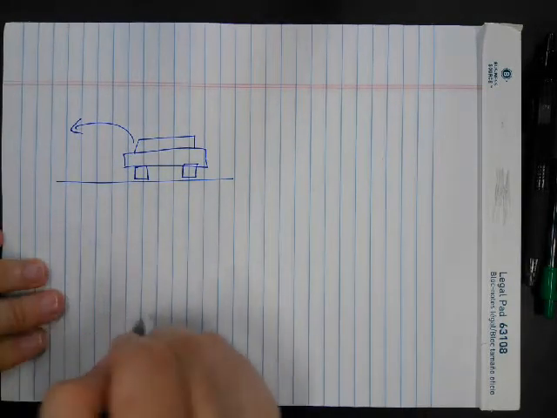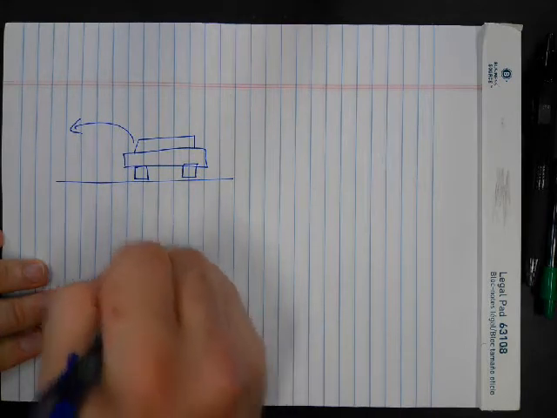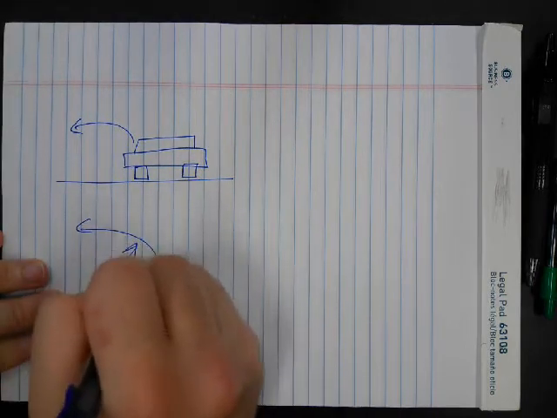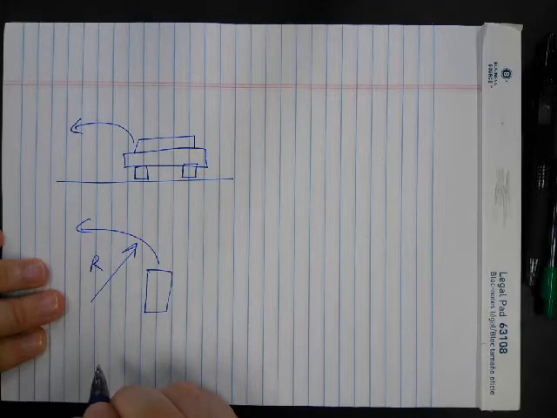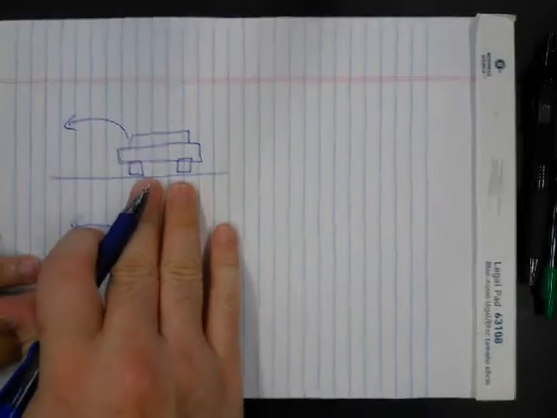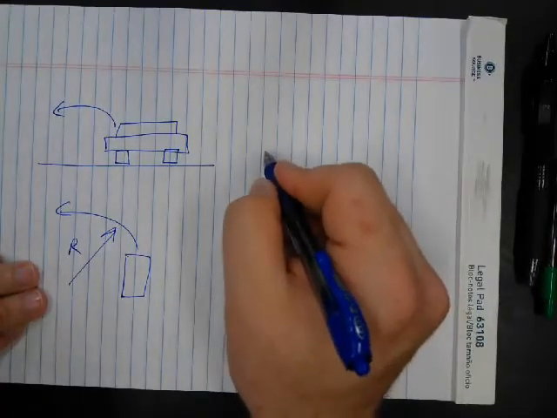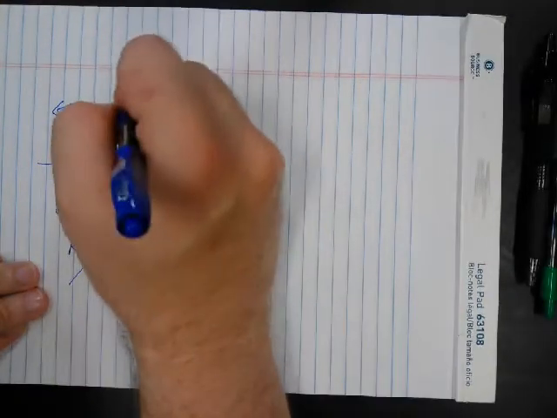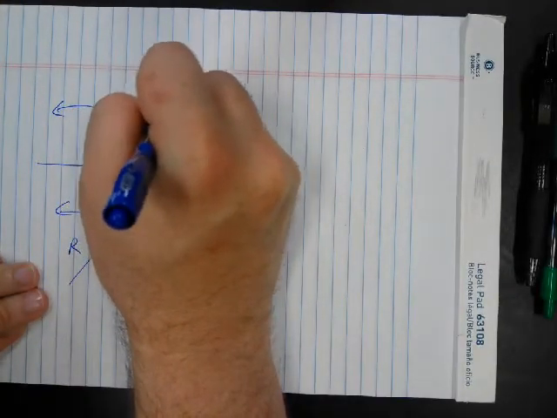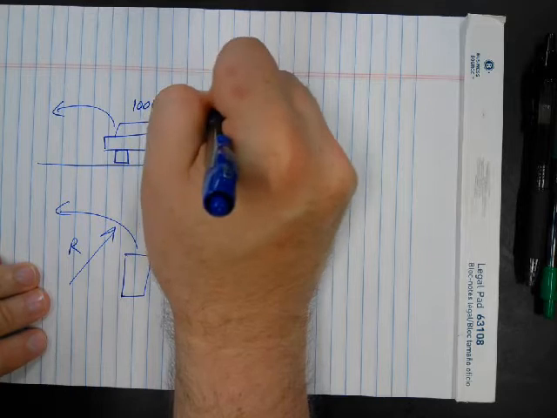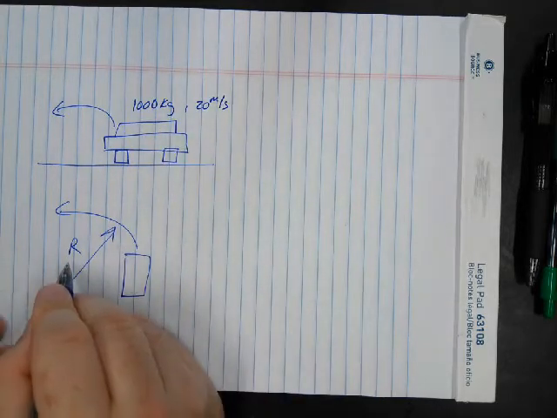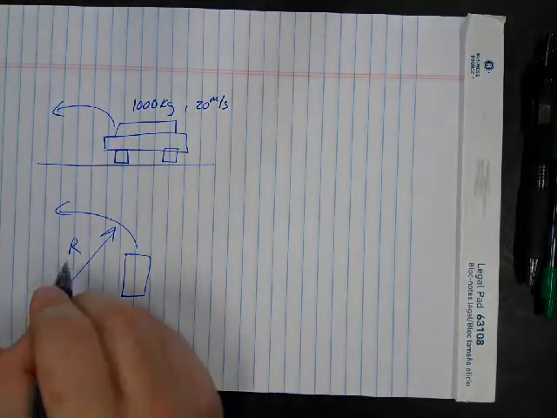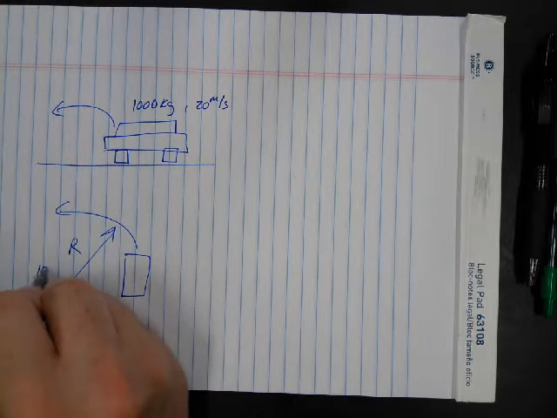So the view from the top is car goes that way, turn with some radius. But it's flat. So let's give it some numbers, 1,000 kilograms going 20 meters a second. And let's say that the radius here is 100 meters.